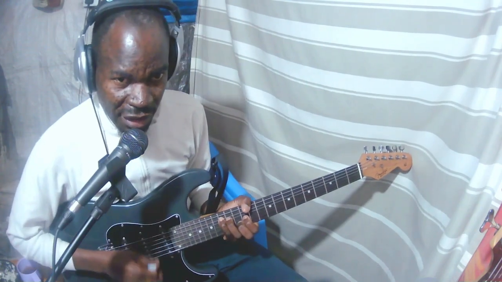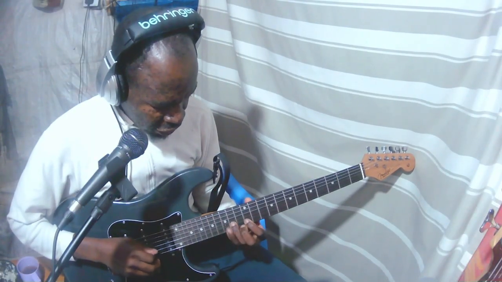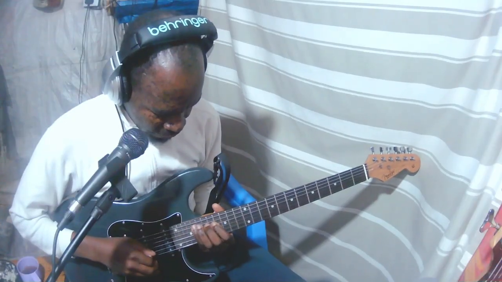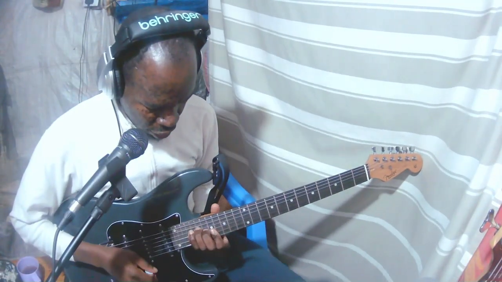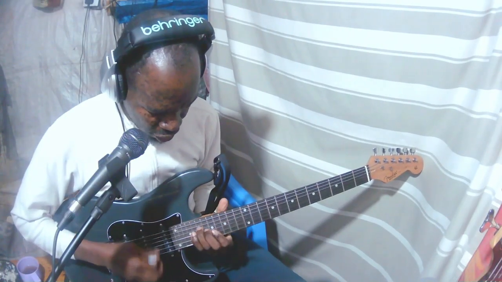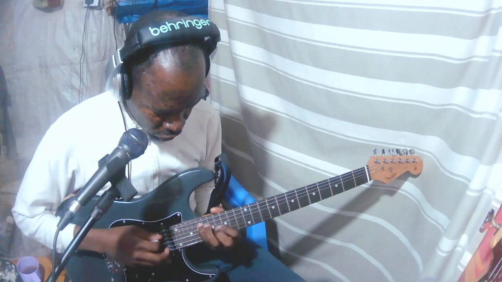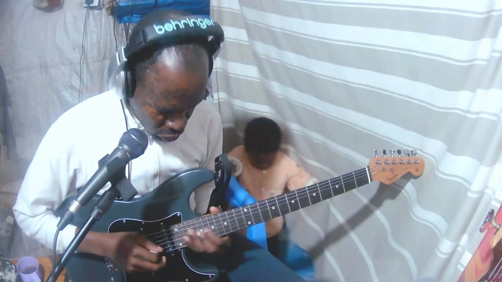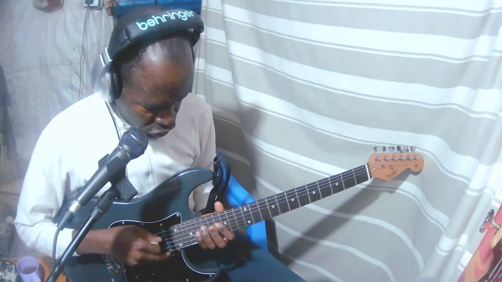This is the C, but in this position we have B, C, D, E. So here we have E, A, E, A, B. So I've created the rhythm all over the fretboard for you to identify.